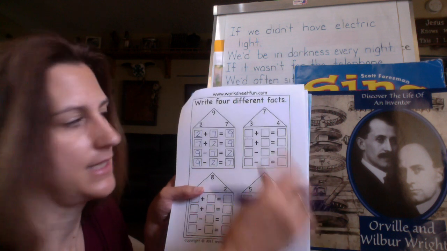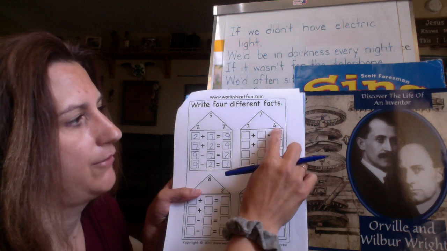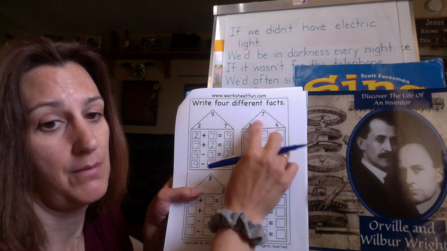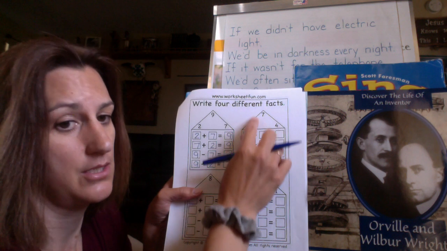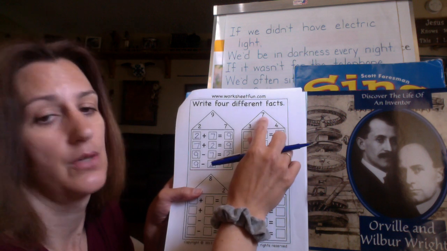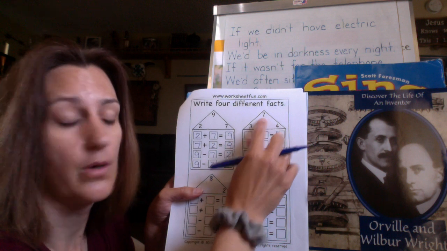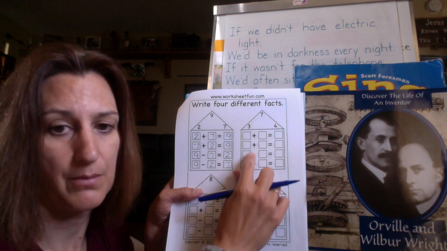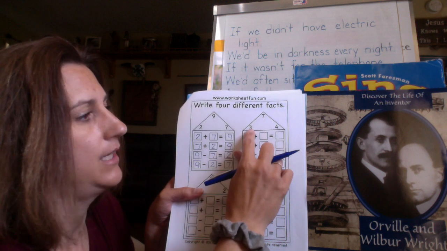Okay, let's look at this next one. We have 7, 3, and 4. So I know, again, my whole is 7, so that's going to be my sum or my answer in the addition problem. And I also know that it's going to be my whole or the beginning of my subtraction problem, because I have to start with the biggest number.